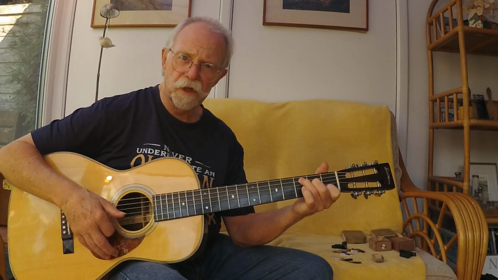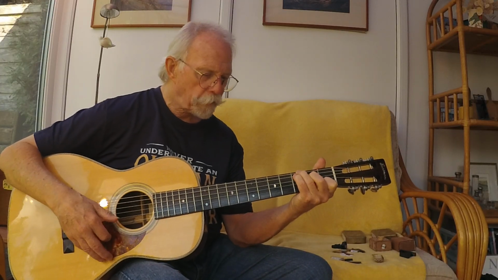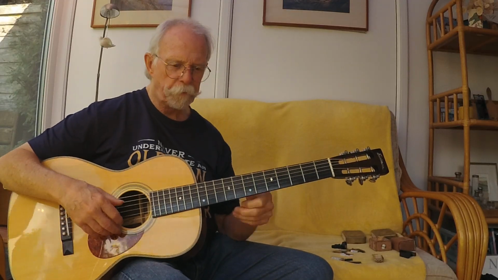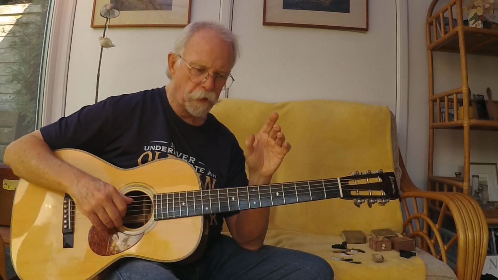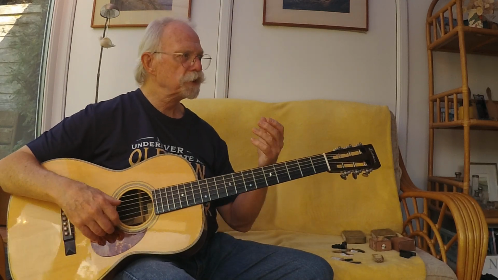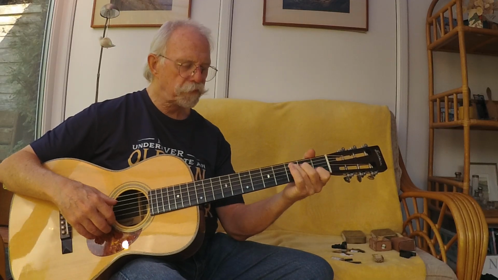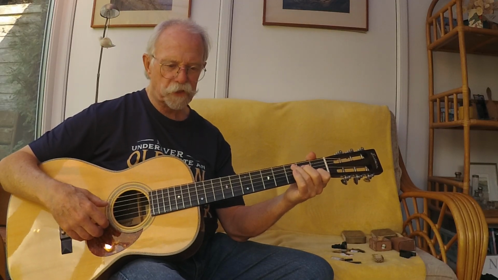But we tend to do it like this. We need 3 notes and we've got 6 strings, so we tend to play them all. Okay, but that's how we do a basic major chord. And so we need to know how to bend our fingers around the fretboard to do basic chords.